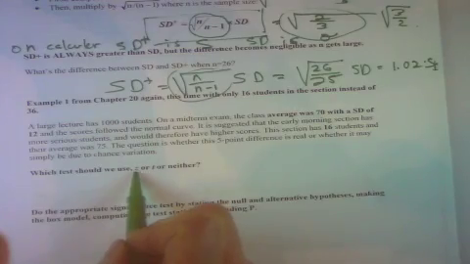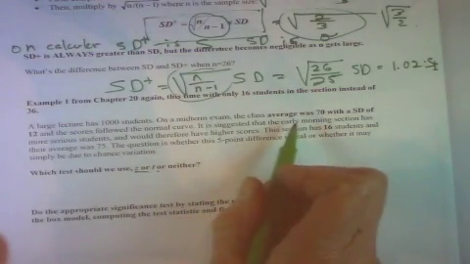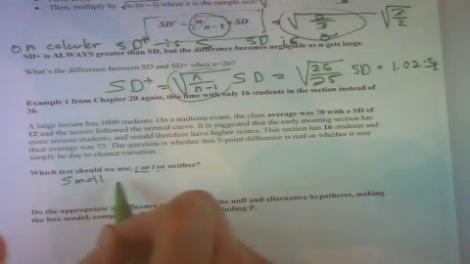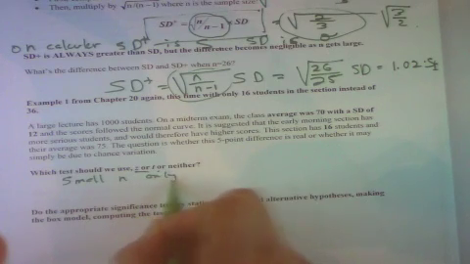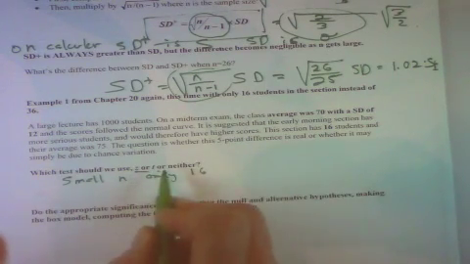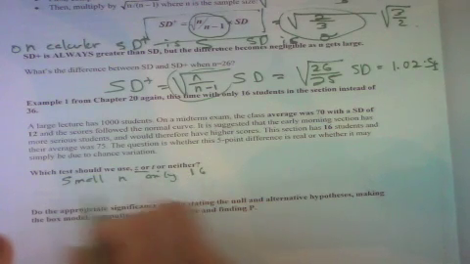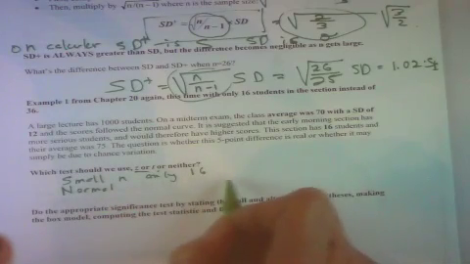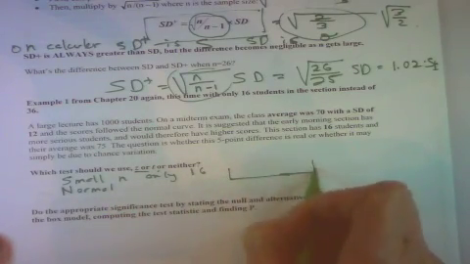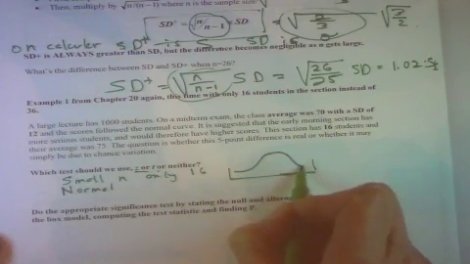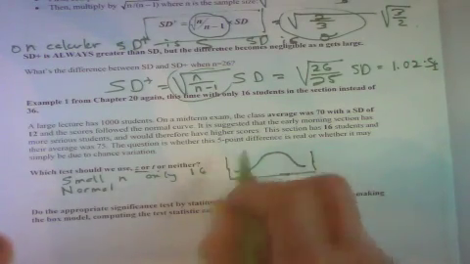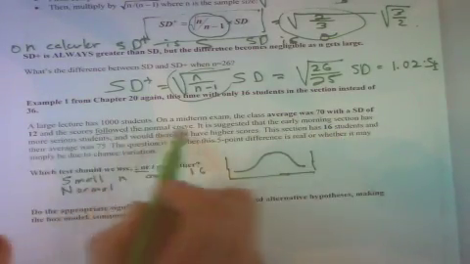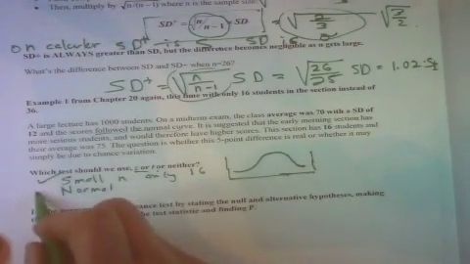So now I have to decide, because the sample is small. So we have a small sample, small n, only 16. Should I use the z or the t? Is it normal? That's the next thing I'm going to check. Is the population inside the box close to normal? Let's check. Where does it say? Oh yeah, we do. Okay, so we check that off.